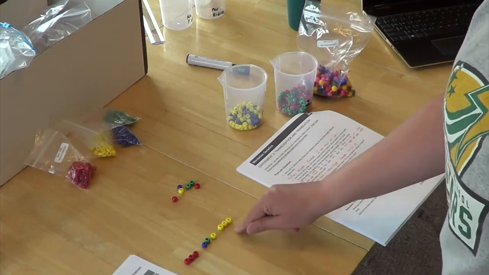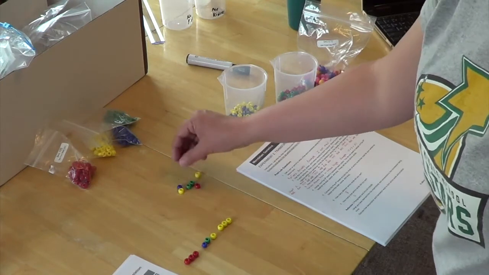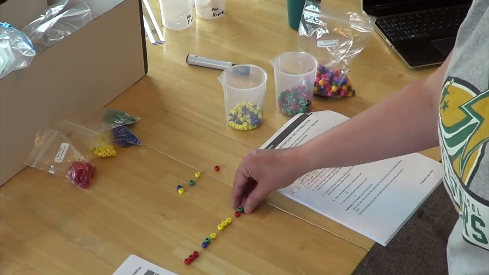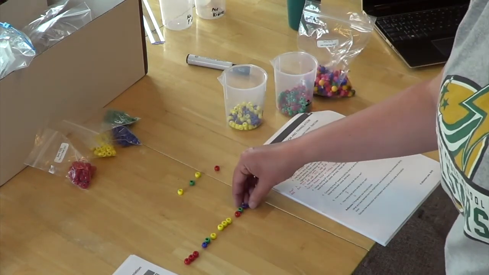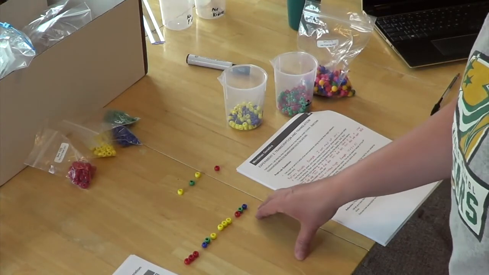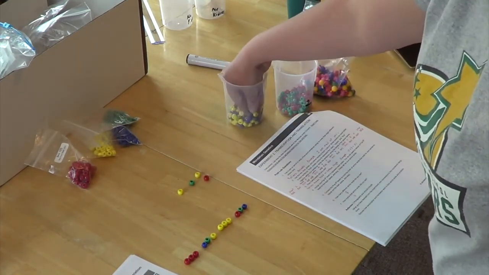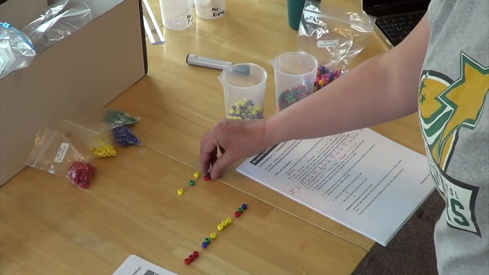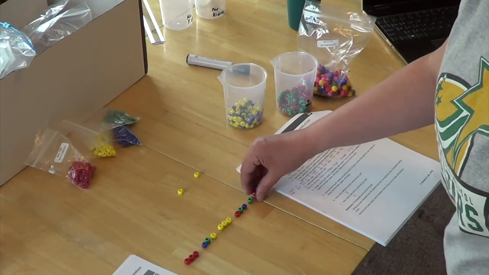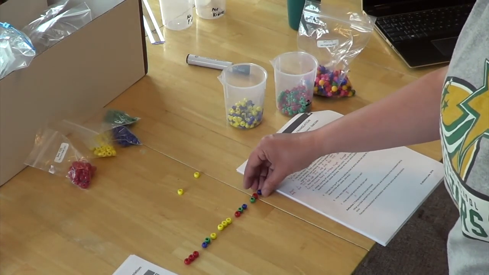So here's my I, my space, and now we're going to spell out the word am. So am is red, green, blue. And I just made this up. You make up your own code. There's no special bead code. The only thing is make sure you're not repeating. So that's A, and then M is green, red, blue. Okay, so this is just to get you started.